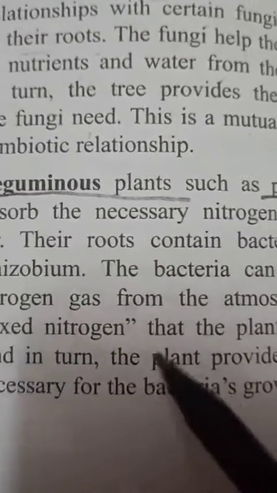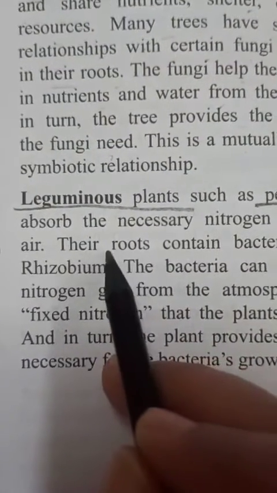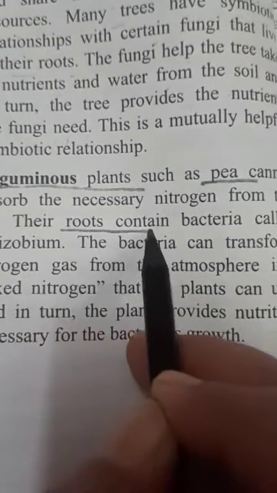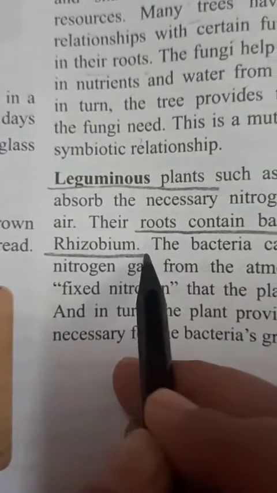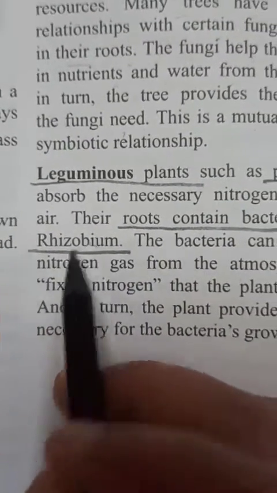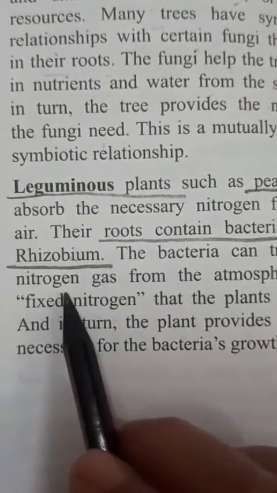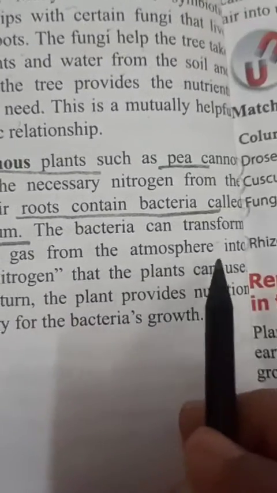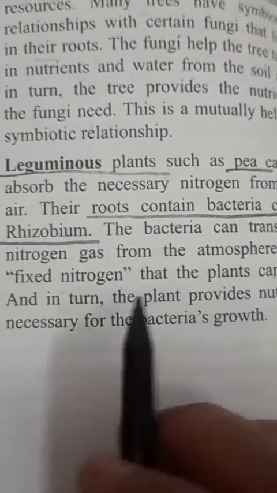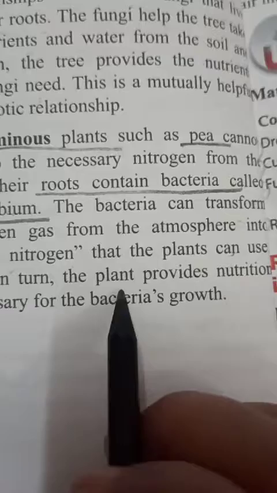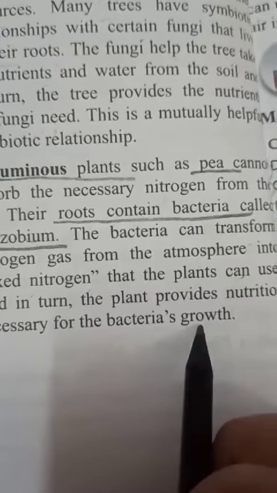These all are coming under the category of leguminous plants. In the roots of leguminous plants, one bacteria is always living, which is called rhizobium. The bacteria can transform nitrogen gas from the atmosphere into fixed nitrogen that the plants can use, and in turn the plant provides nutrition necessary for the bacteria's growth.